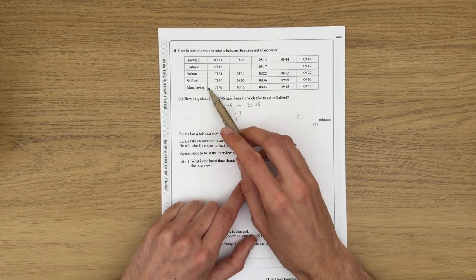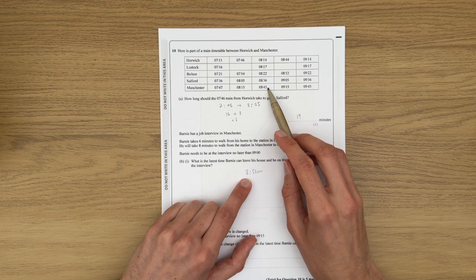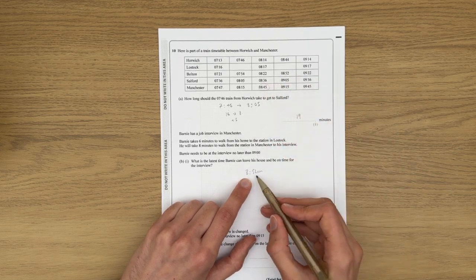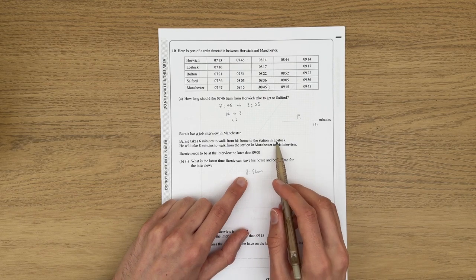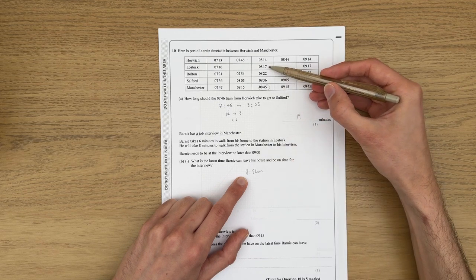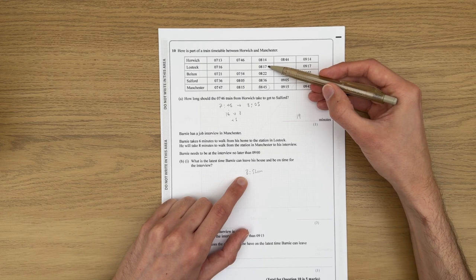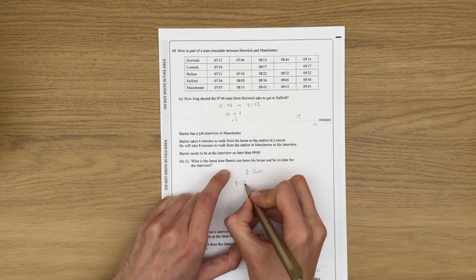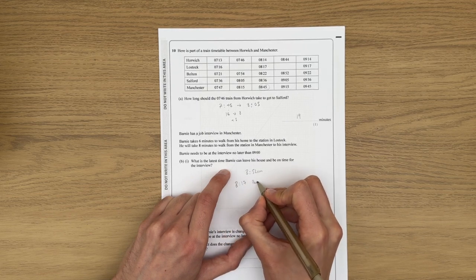So let's look at the arrival times here. 8:45, and we're just working backwards. So this is the train that he needs to get. And going backwards, he's going from Lowestoft to Manchester. So we go Manchester to Lowestoft. And Lowestoft, that train, he gets on that train then at 8:17. So 8:17 boarding.